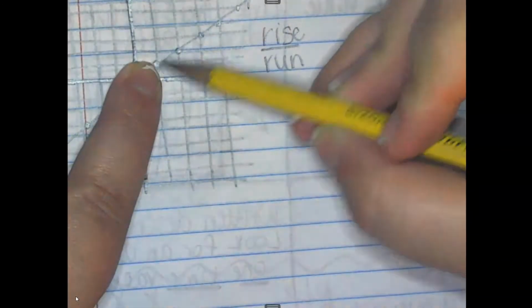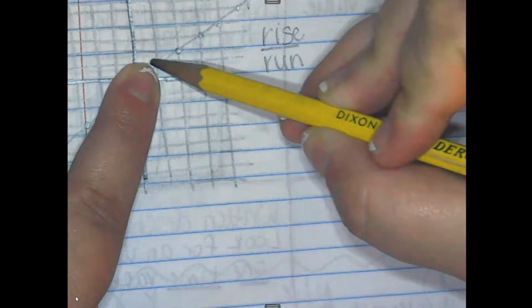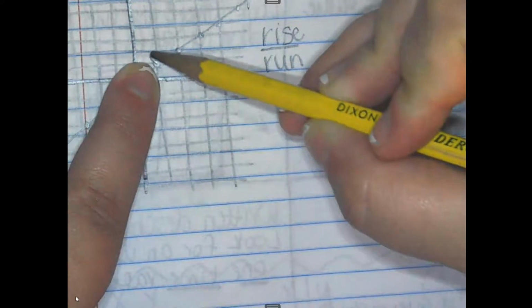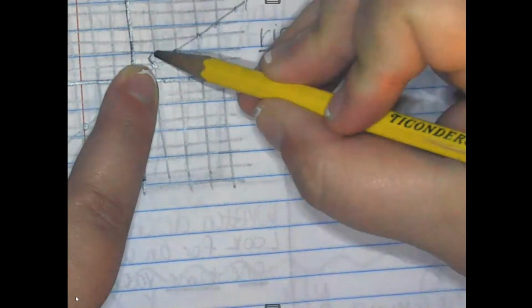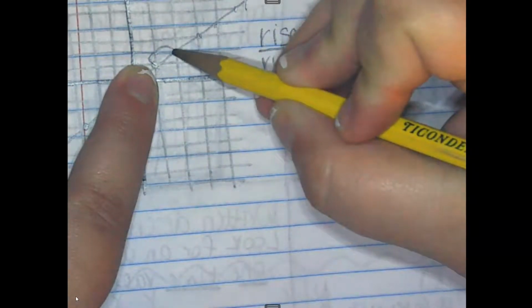And to go from this point to this point, I had to rise 1. I rose 1 line to get to the line that this one's on. And I'm running 1. Okay. Rising 1 and running 1.